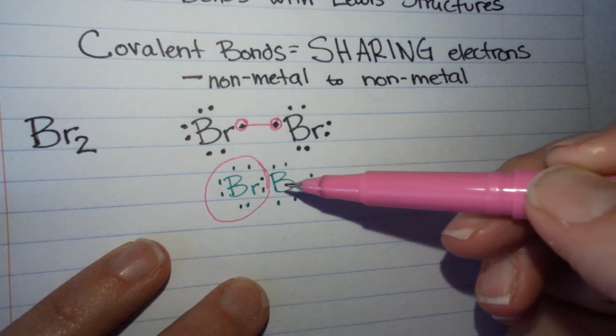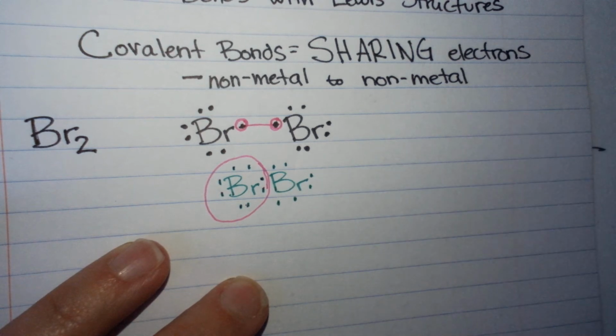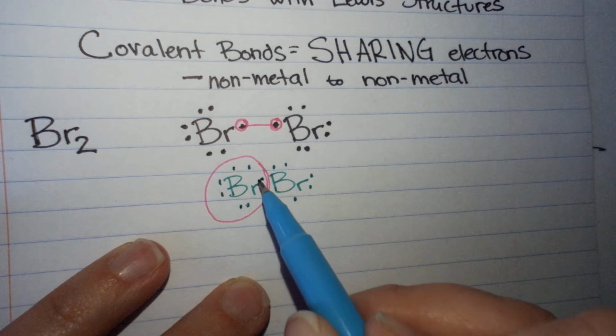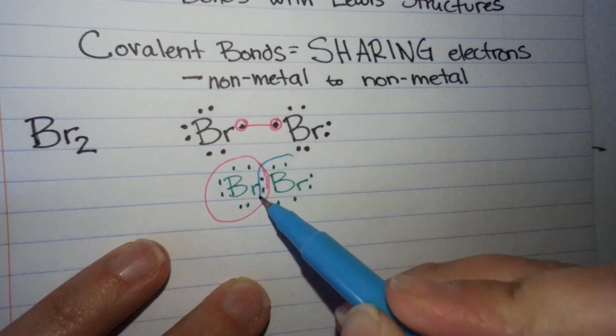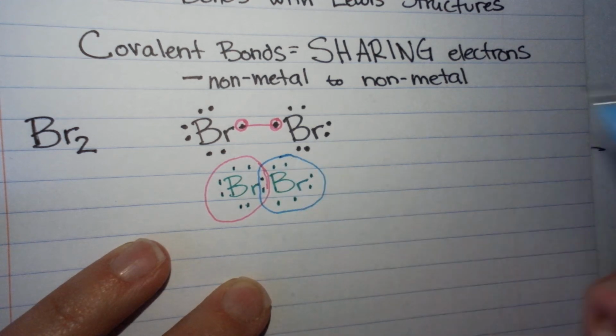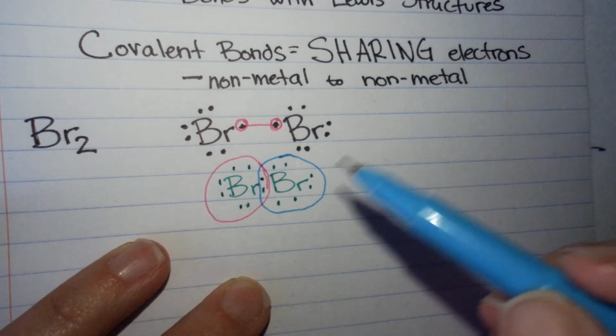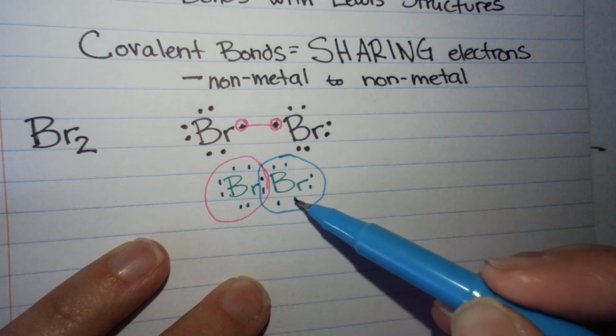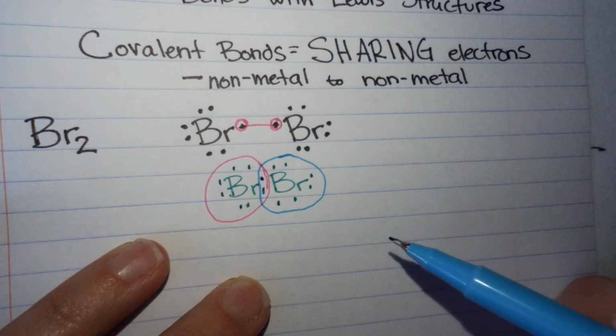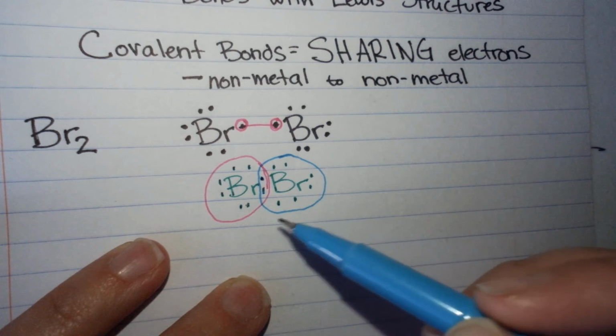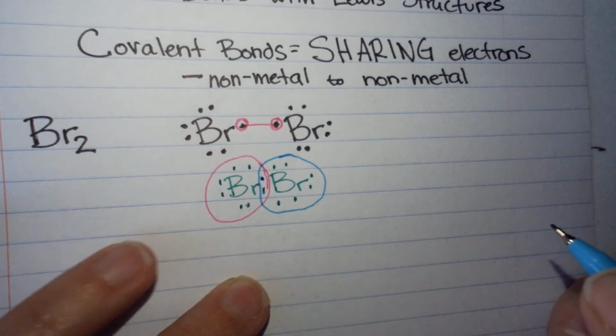But when we share, now this atom of bromine has 8, and if we look at the bonded atom here, we can count 1, 2, 3, 4, 5, 6, 7, 8. So both of these atoms now have 8 in their outer shell.